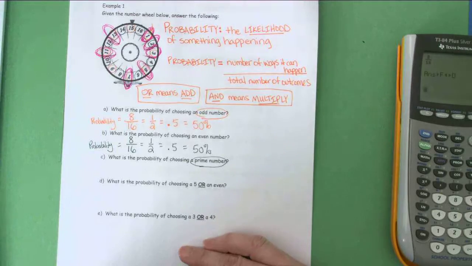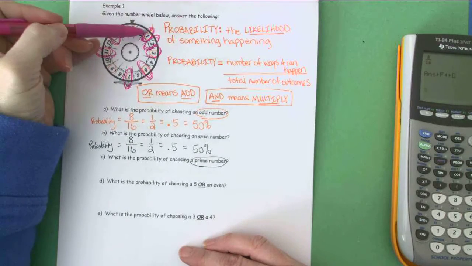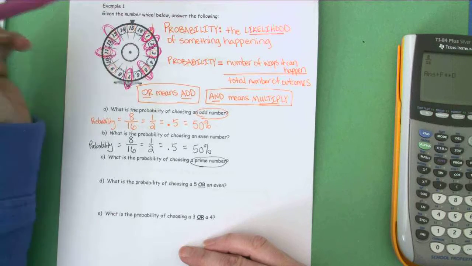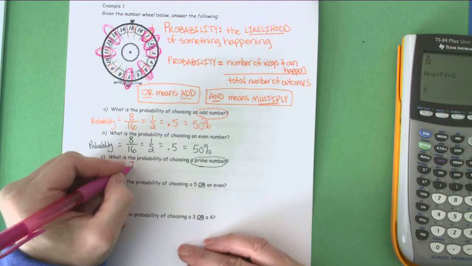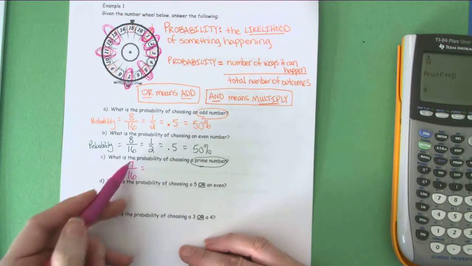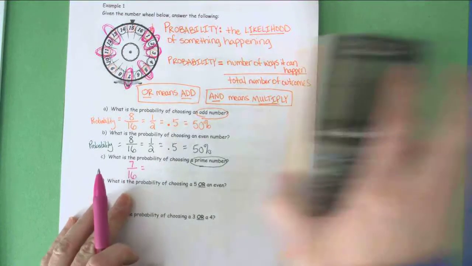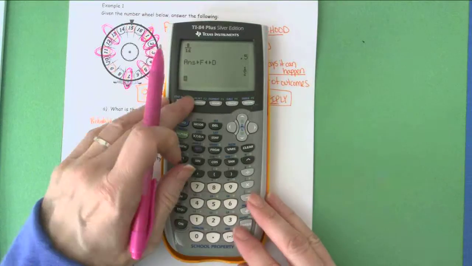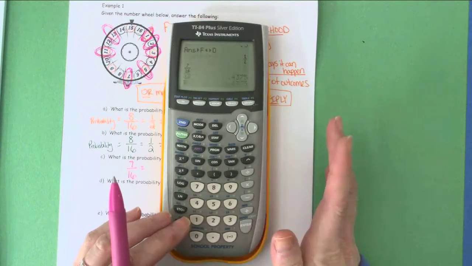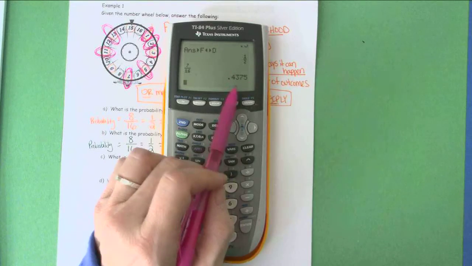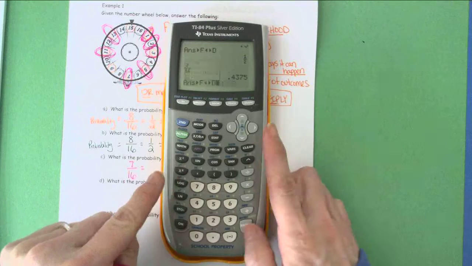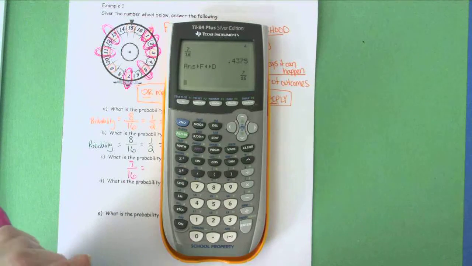So if I count up my pink circles here, I have 1, 2, 3, 4, 5, 6, 7. I have 7 prime numbers on this wheel out of 16 numbers. Now this one's not going to reduce. If I try to reduce 7 out of 16, it does give me the decimal, but if I try to convert that back to a fraction, it's just going to take me right back to 7 over 16.